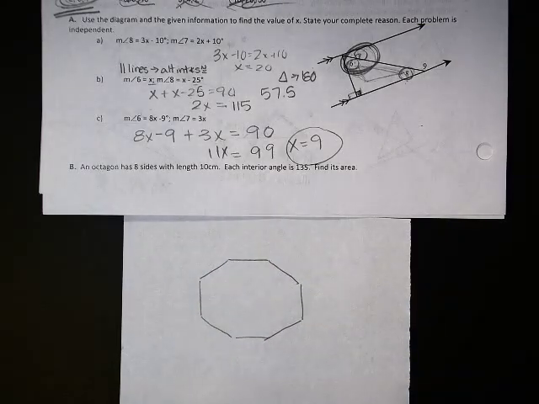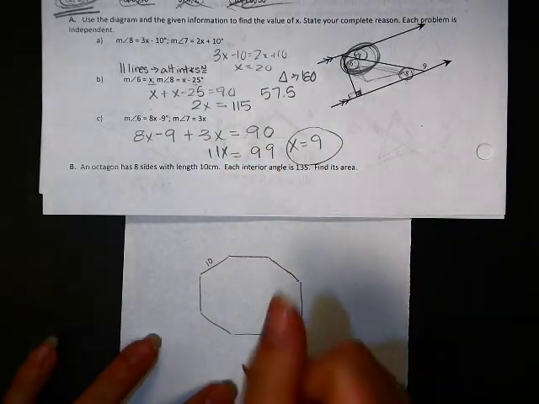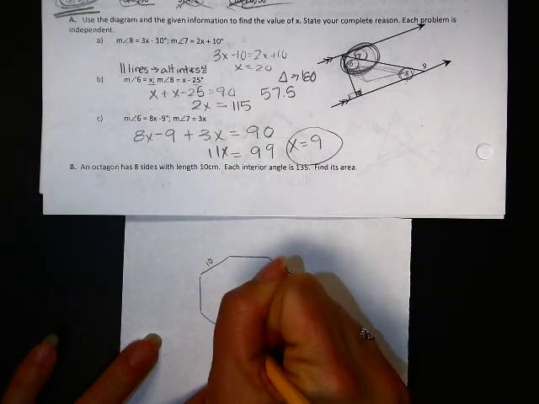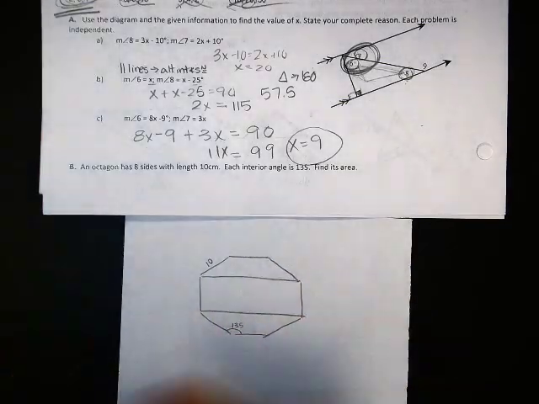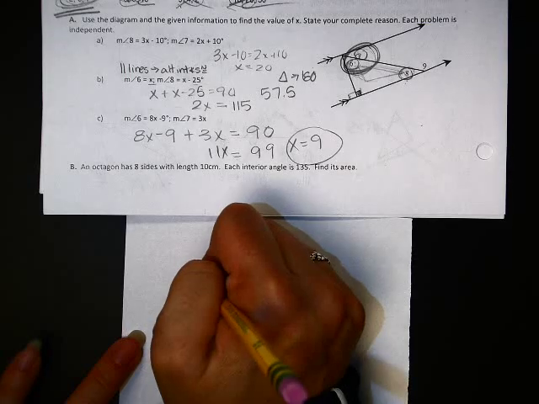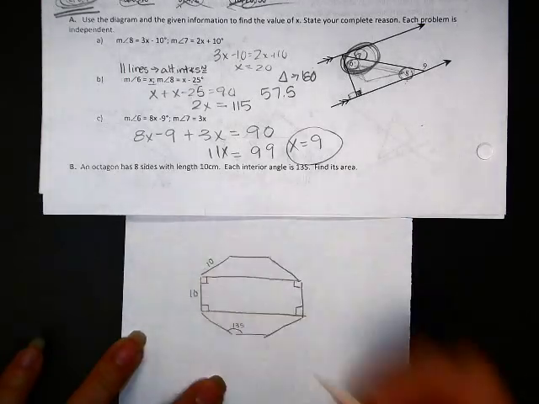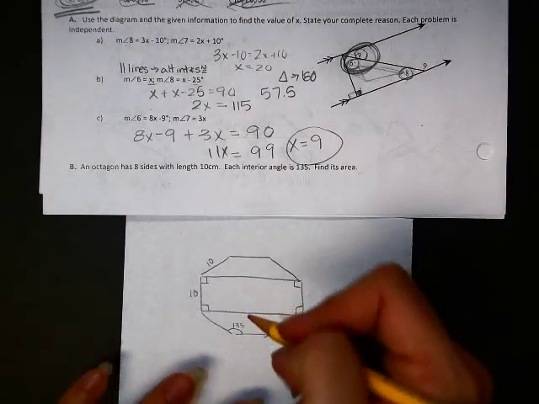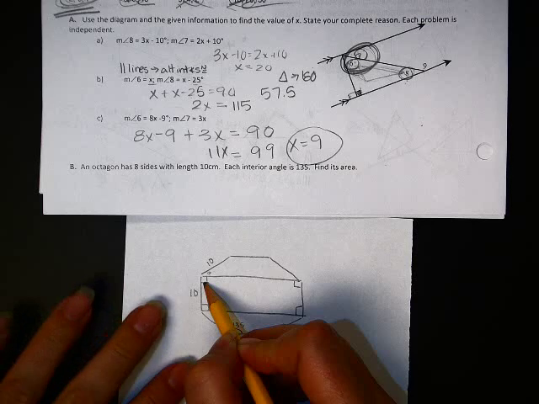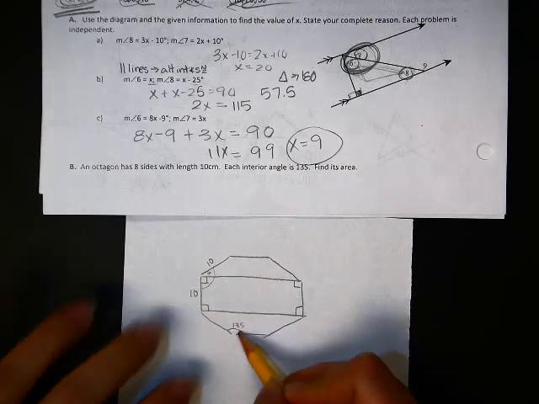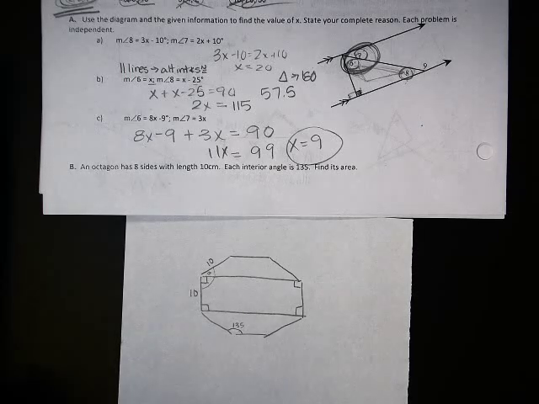So we have an octagon, and we know that all the sides are 10. It also tells us that an interior angle is 135. So if I go like this, that is a rectangle. So these are 90. I know what this is. This angle here plus this angle is the interior angle of 135. So stop here if you have an idea and give that a shot.